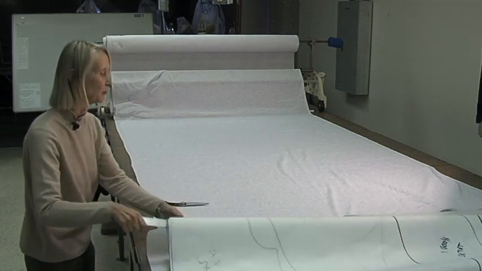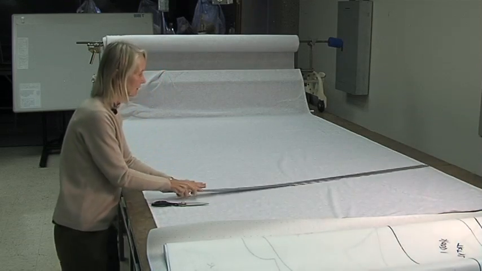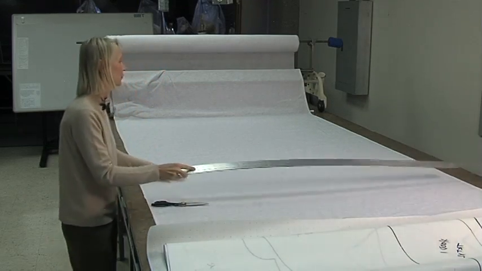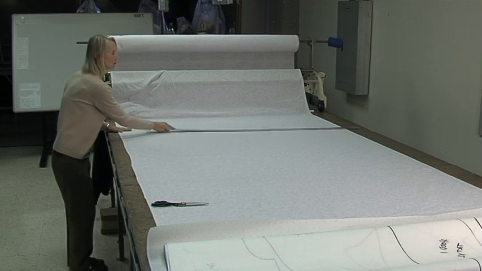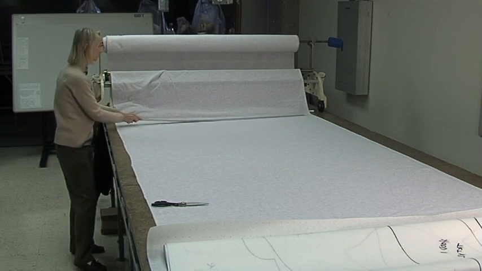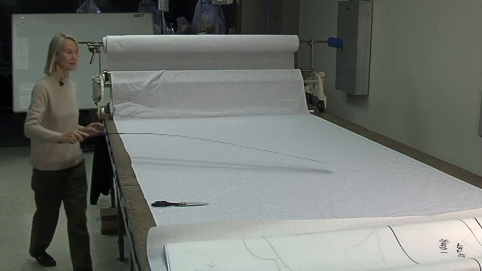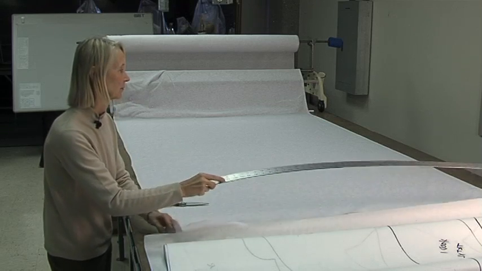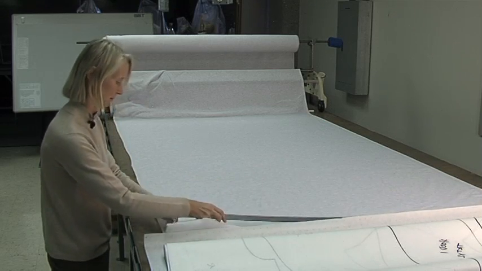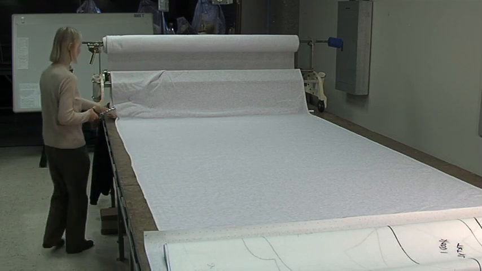Very, very smooth. It all has to be very smooth without any bubbles or wrinkles underneath. And here's one.